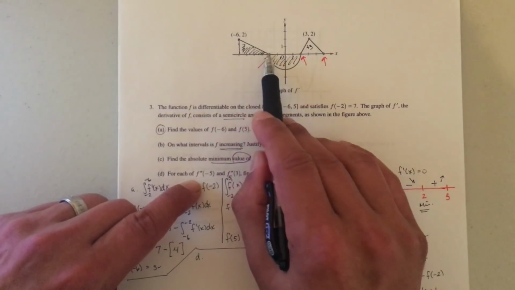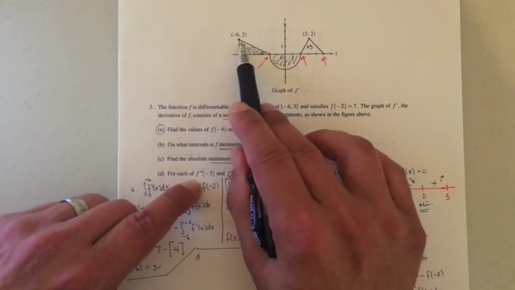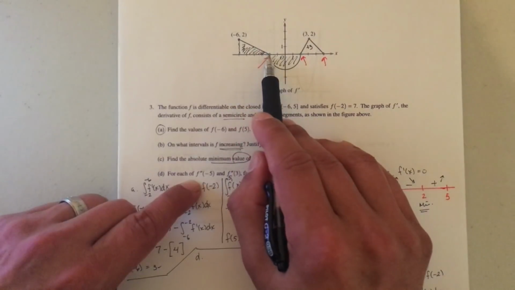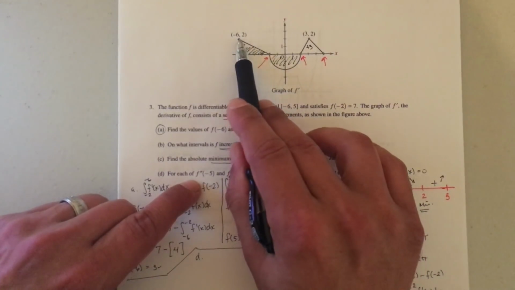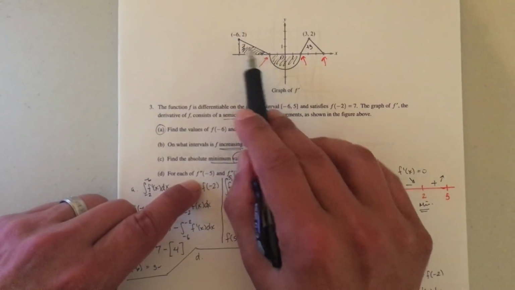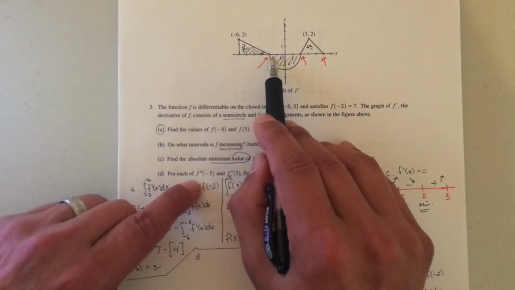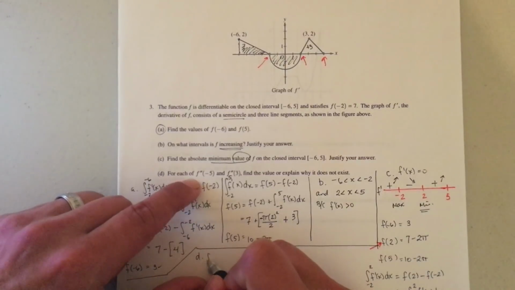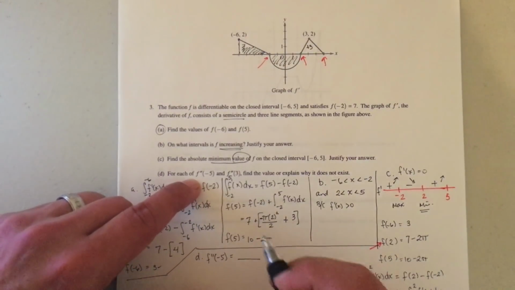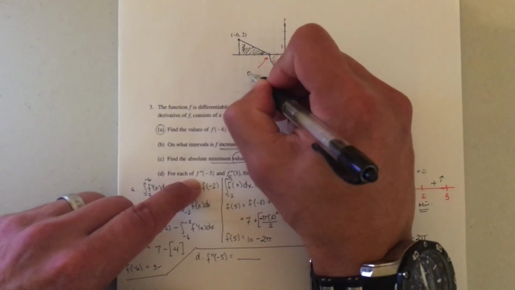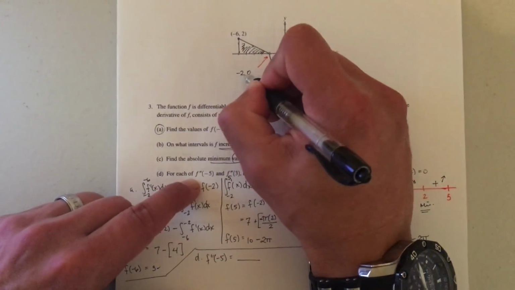Oh, look at the slope of this line. What's the slope of this line? Okay, you just do your algebra on y2 minus y1, or f of b minus f of a. So if you notice, you go down 2 and to the right 4. So it's negative 1/2. So what you want to go ahead and do is f double prime of negative 5. Just go ahead and let them see it, right? This is the point negative 2 comma 0.